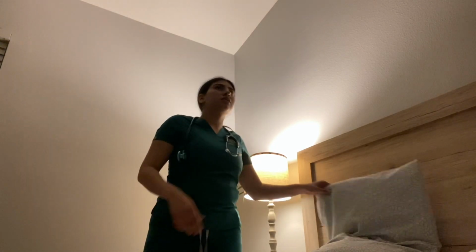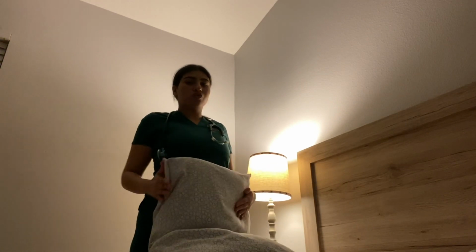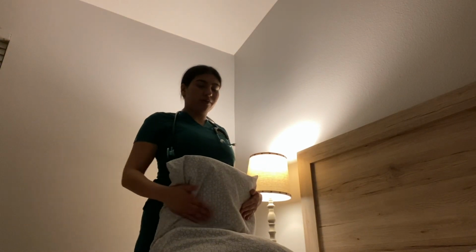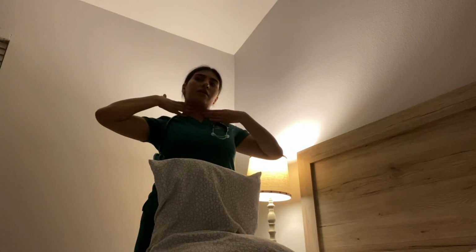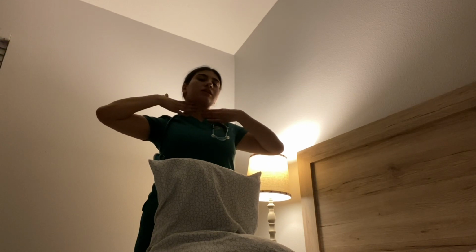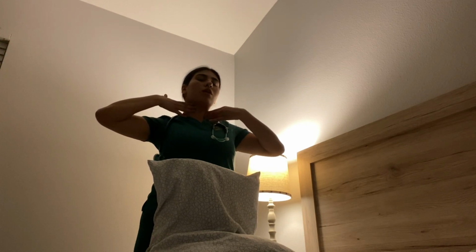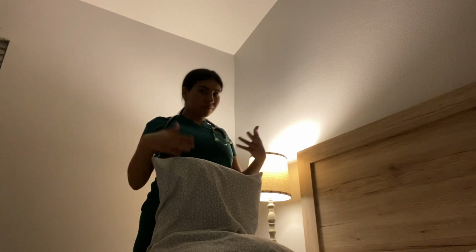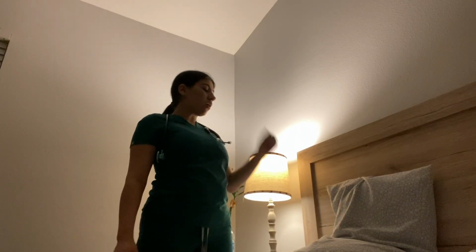That could consist of me coming behind them, and I'm going to put my hand by their throat. So in this case, it would be like right here. And then I would palpate on the other side with this hand, and then I would ask them to swallow. That's when I would feel them swallow, make sure that they're able to swallow. And then I'm also going to look at their teeth.